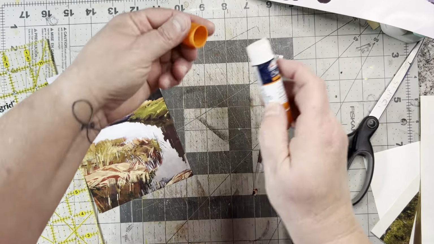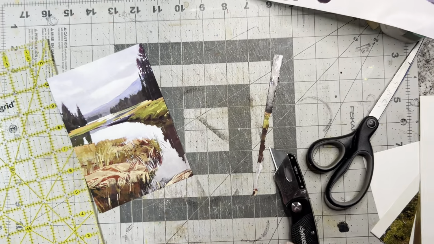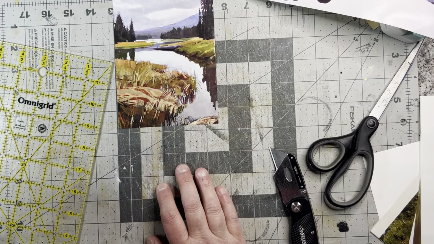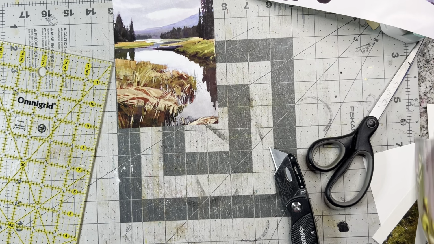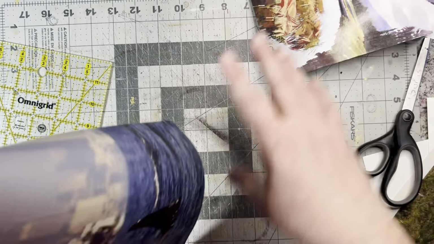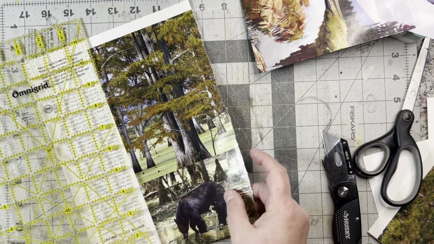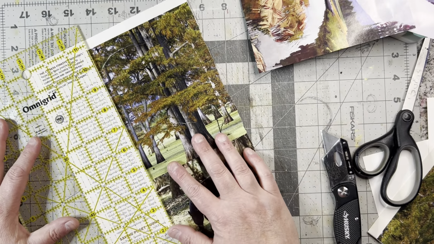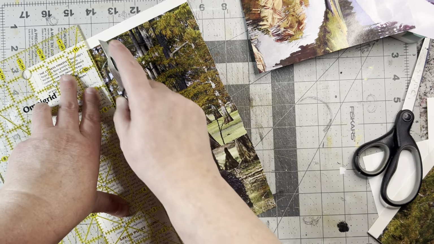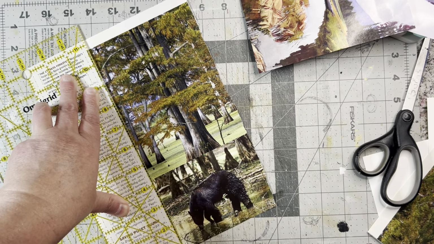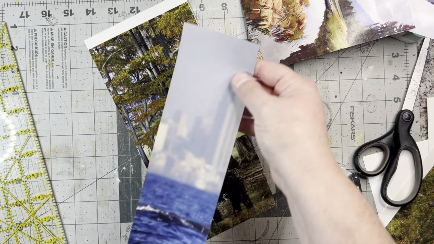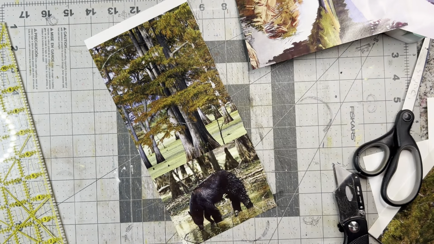I'll just clean up these other images and get them ready to back. Again, you know, I was headed to bed, so well, that's a fun little scrap.